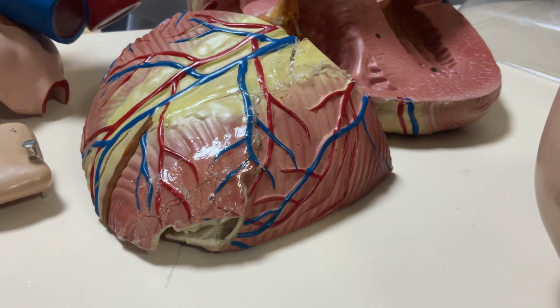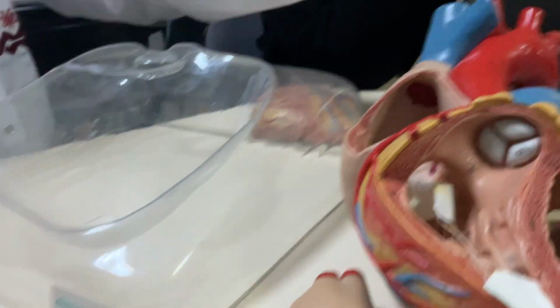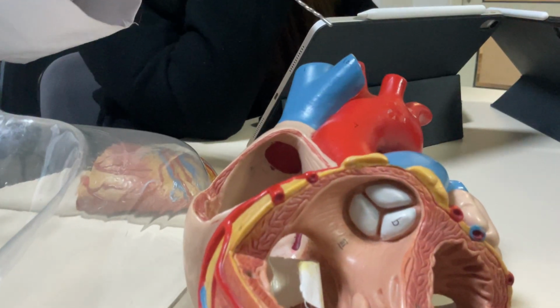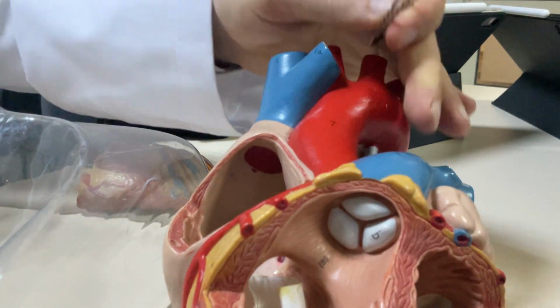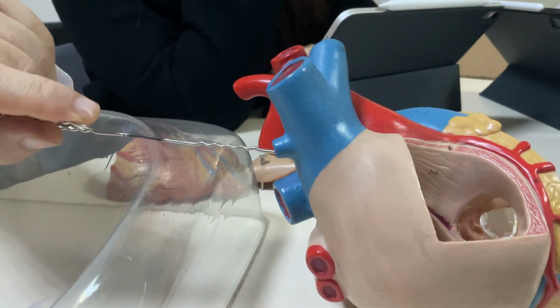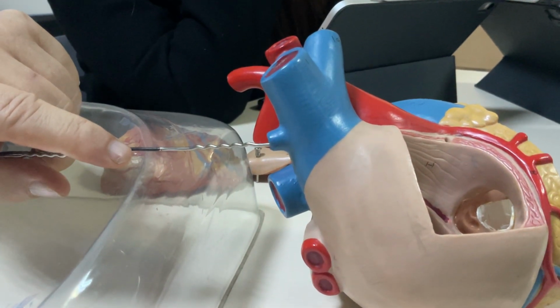And this is what? Left brachiocephalic vein. And then this is azygous vein.